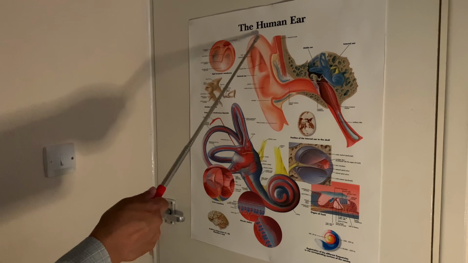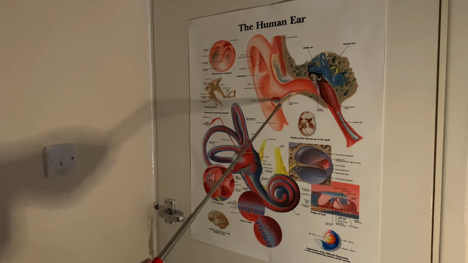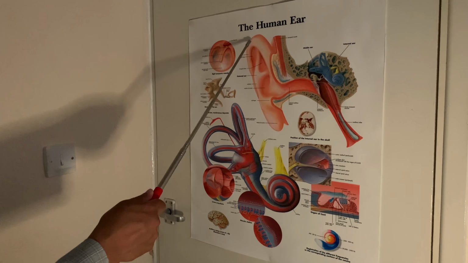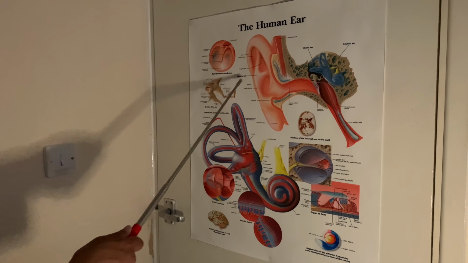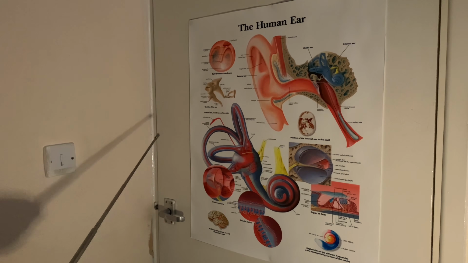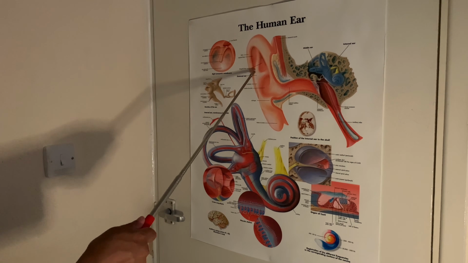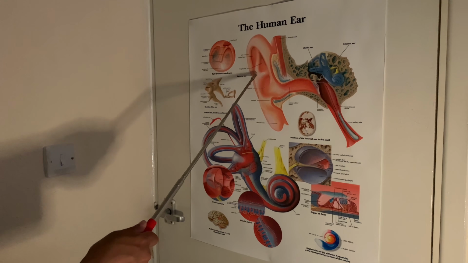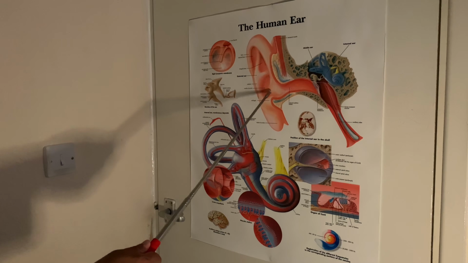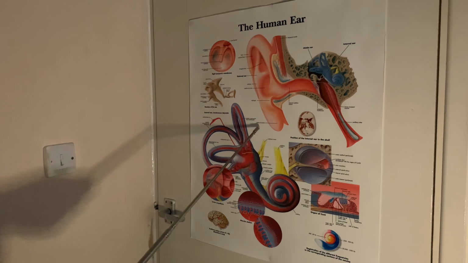So there is the external ear. Some of the structures have been labelled. The helix, we have the triangular fossa there. There is the antihelix, the concha, and the lobule there.